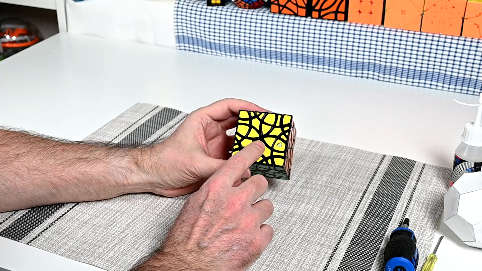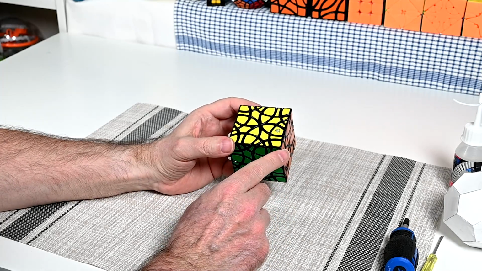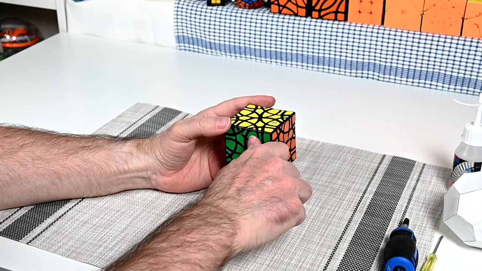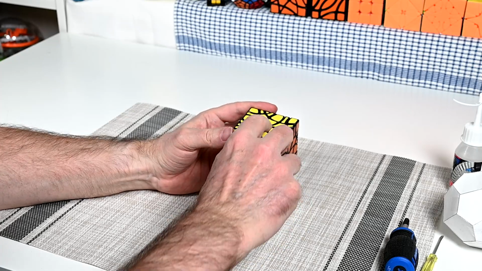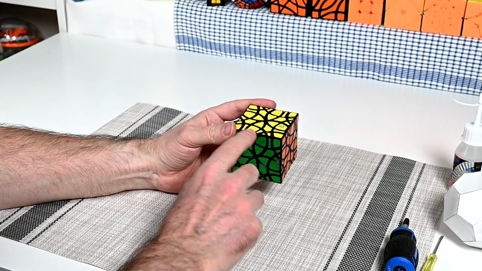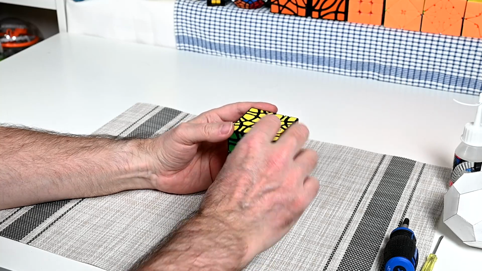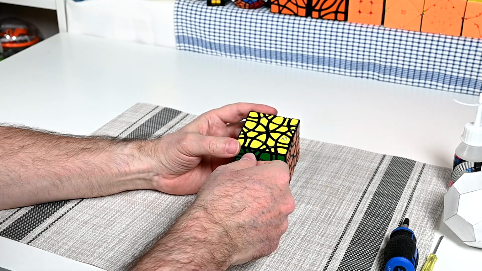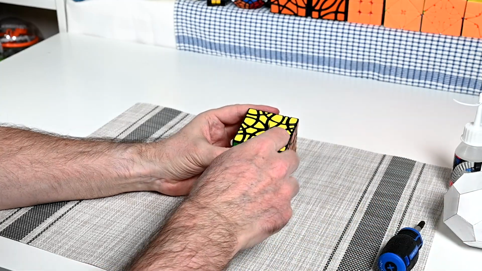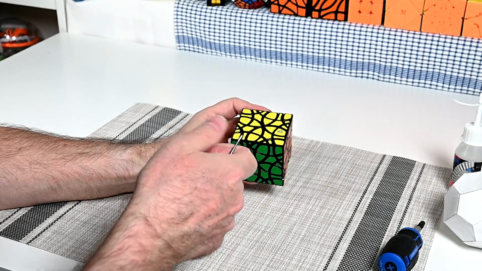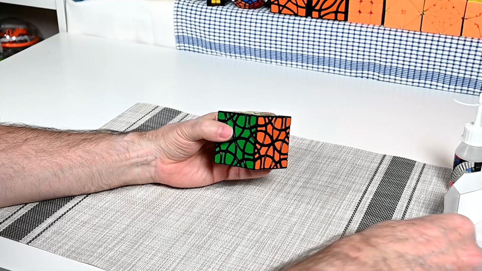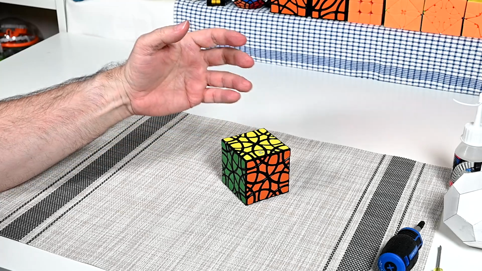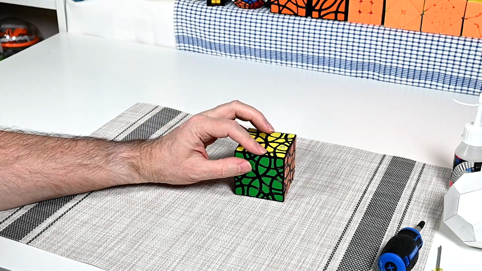So if you do have a pop, an edge pops out, the best thing is to loosen the two axes that are closest to where the edge needs to be, take the caps off, loosen them as much as you can without maybe taking it apart, and then you can use a little prying tool to pry up the center, to pry the pieces away, and then you can pop the edge back in.